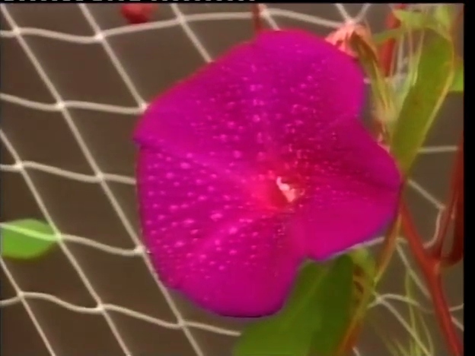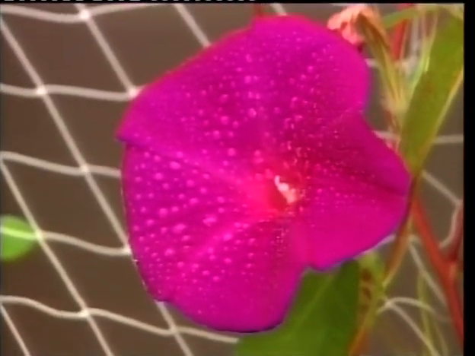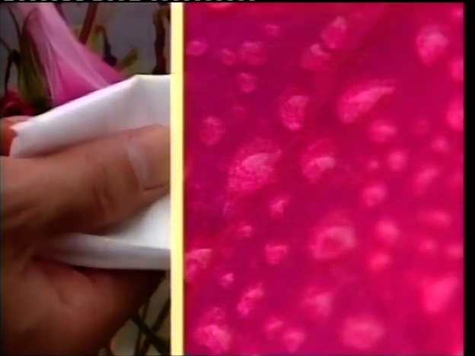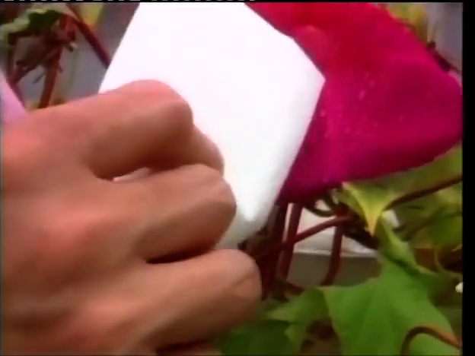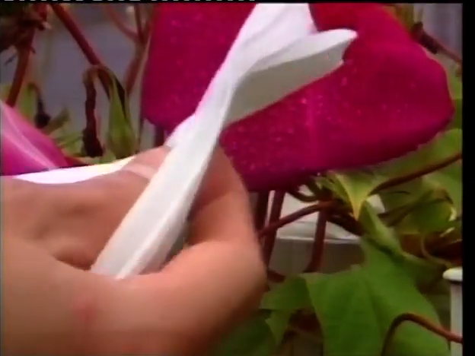We collected strong acid rainwater and sprayed it on a morning glory blossom. Thirty minutes later, when we wipe the water drops with tissue paper, the paper is tinted. The color from the flower petals has dissolved and bled out. Observing morning glory blossoms when it rains can help determine if it is acid rain.